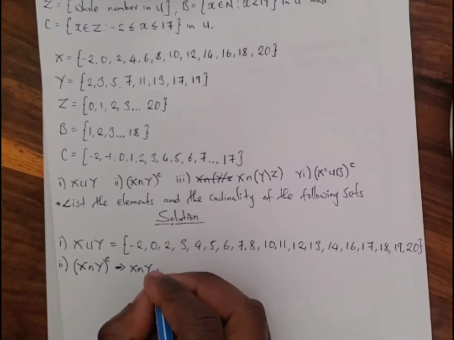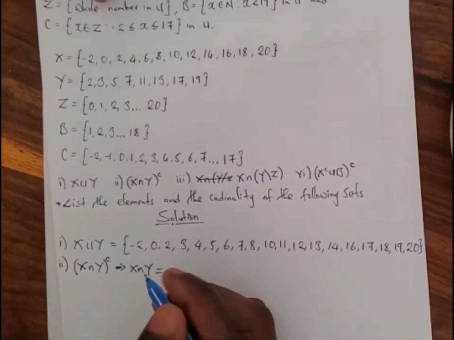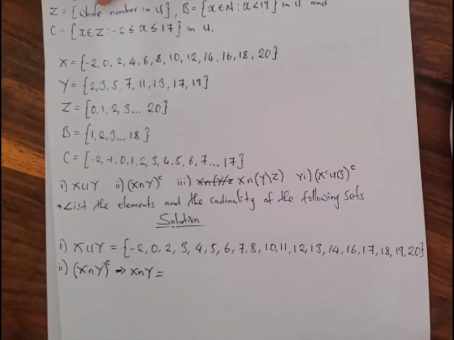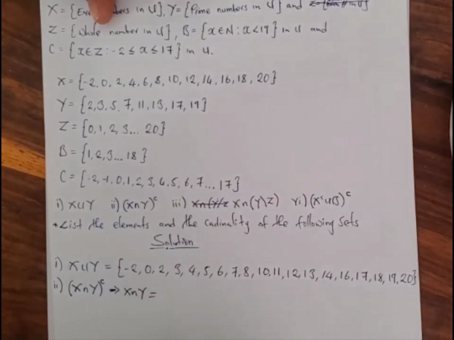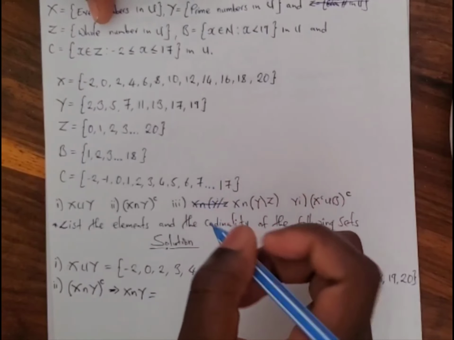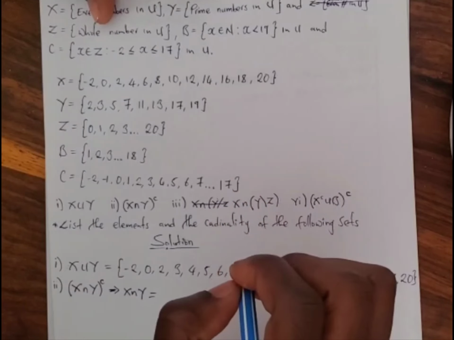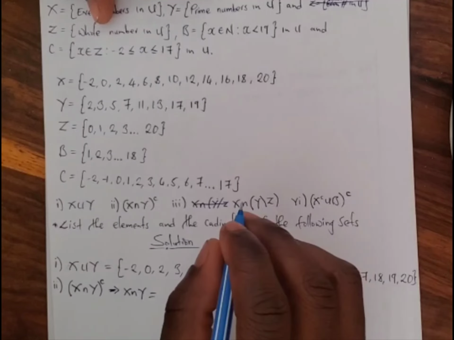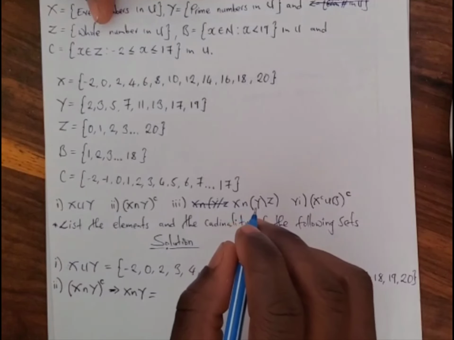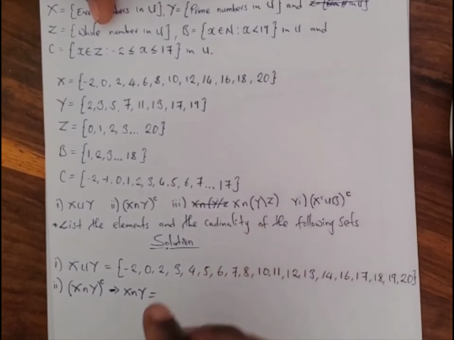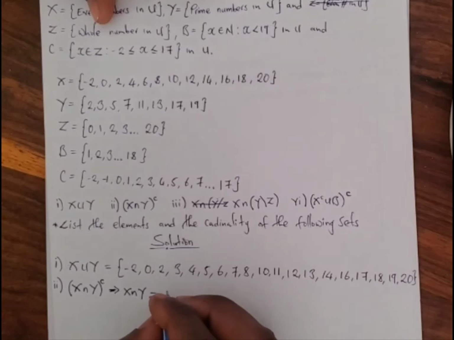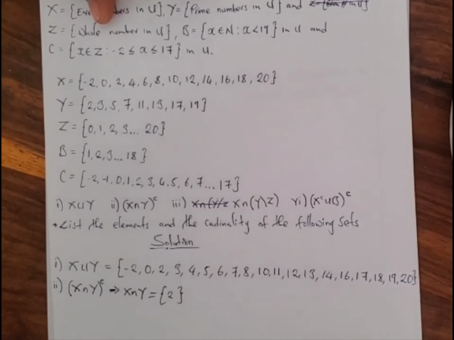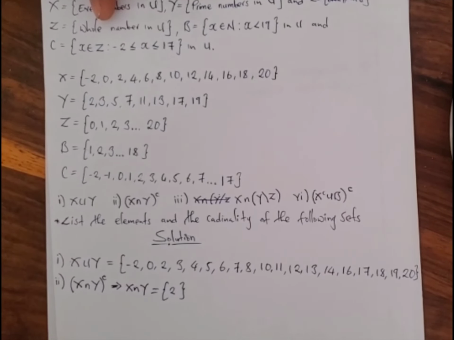What elements are found in both sets? We have 2. What else? That's all. We only have 2. That's the only common element in both sets.